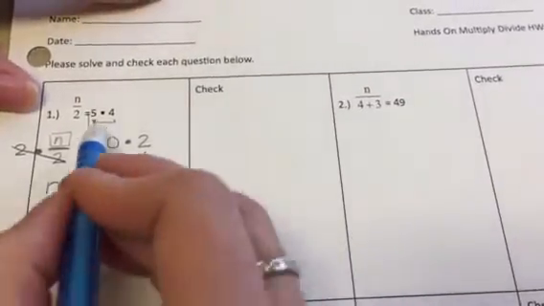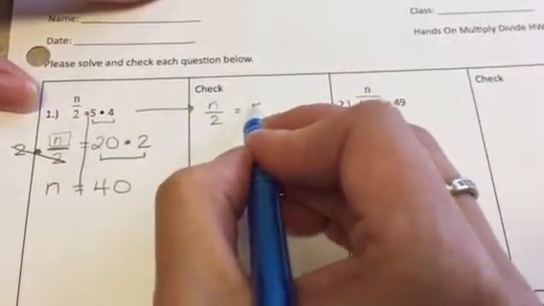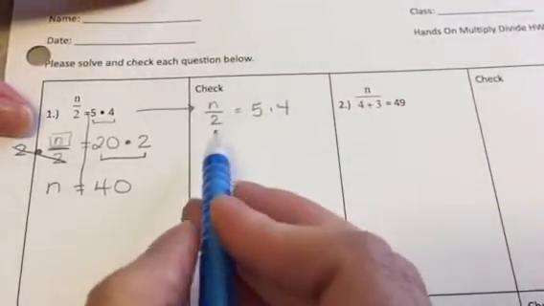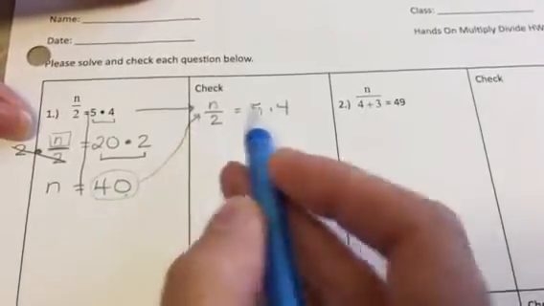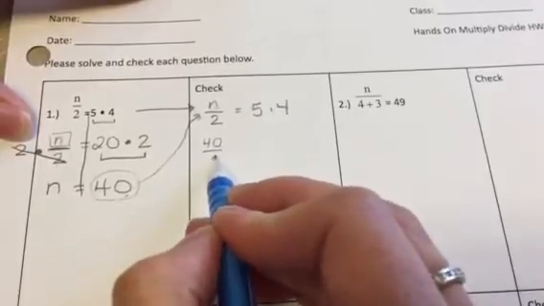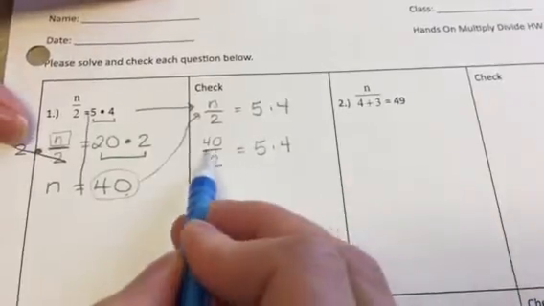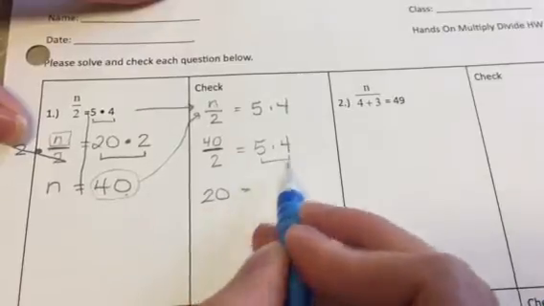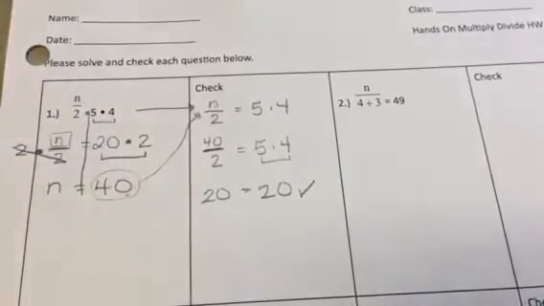So to do my check, I rewrite this exact equation. n divided by 2 equals 5 times 4. Now it becomes like a substitution problem. Wherever I see an n, I'm going to substitute in my answer of 40. So now I'm going to write 40 divided by 2 should equal 5 times 4. So if I do the division, 40 divided by 2 is 20. 5 times 4 is 20. Both sides check. So that means my answer for n equals 40 is correct.